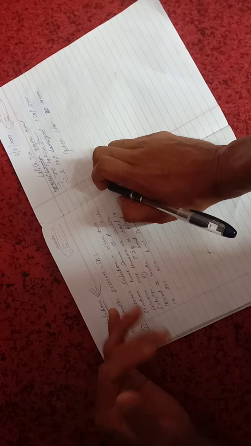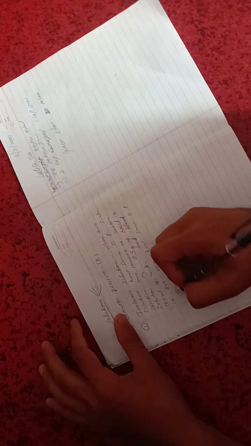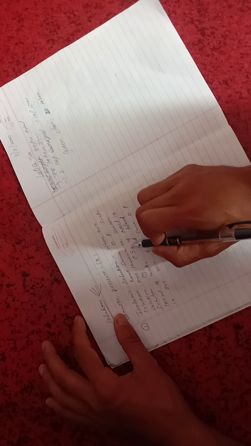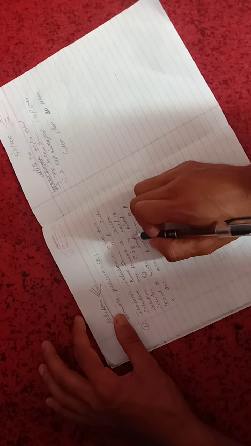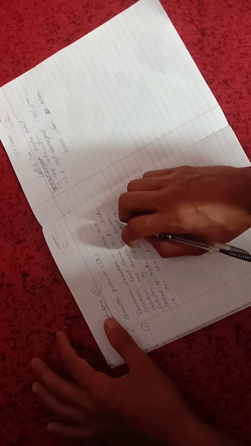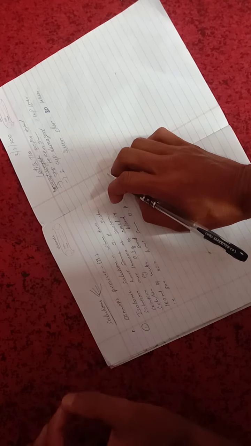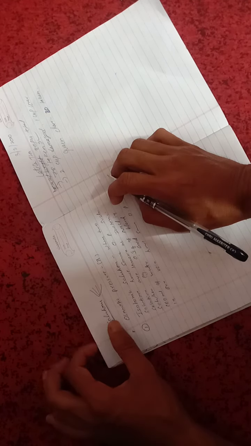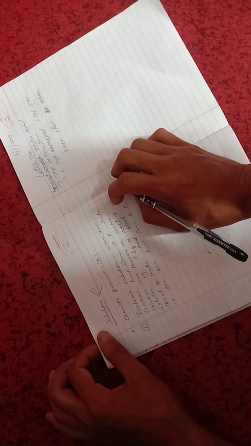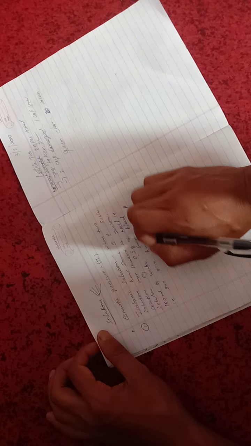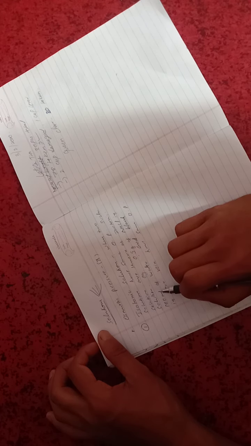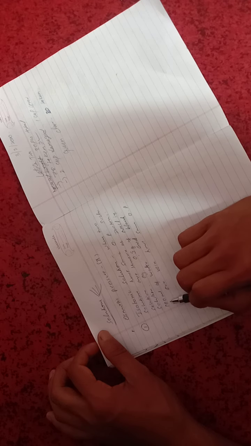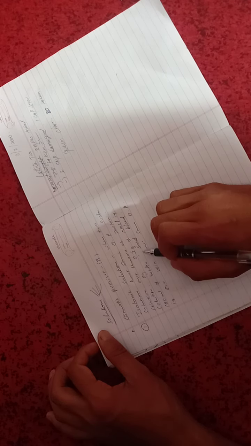An example of isotonic solution is normal saline. Normal saline means 0.9 gram of sodium chloride in 100 ml of water, which is used in hospitals. You have seen the drips, I think. In drips there is normal saline, which is common salt in 100 ml of water.